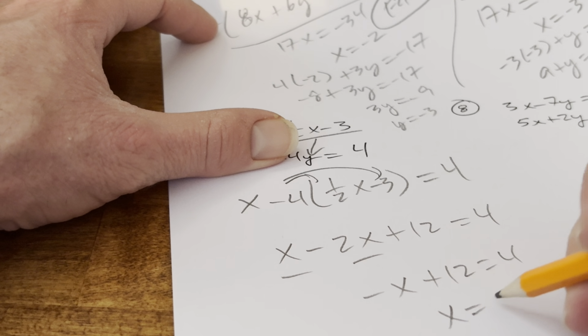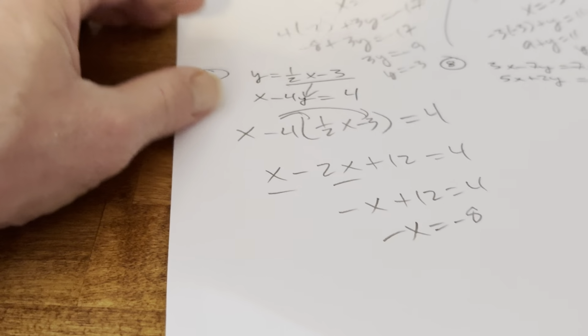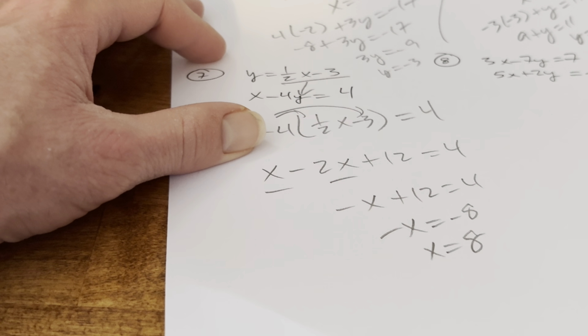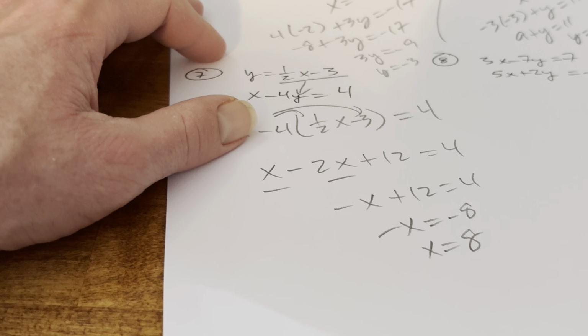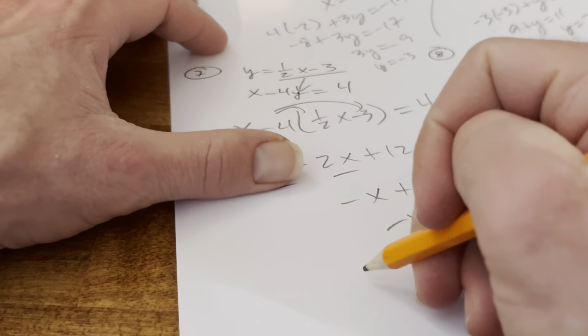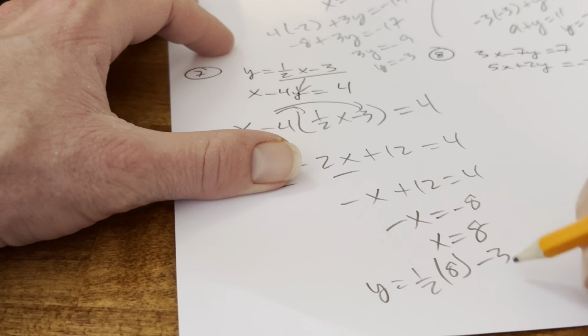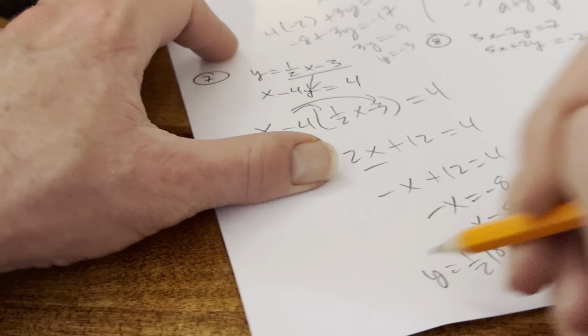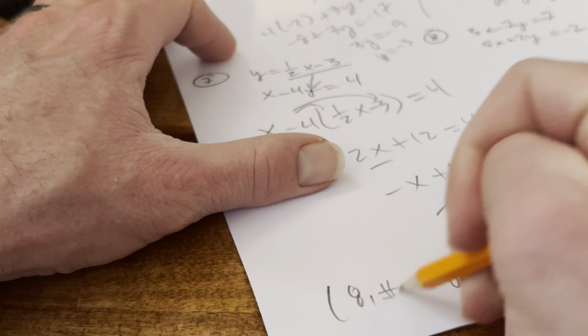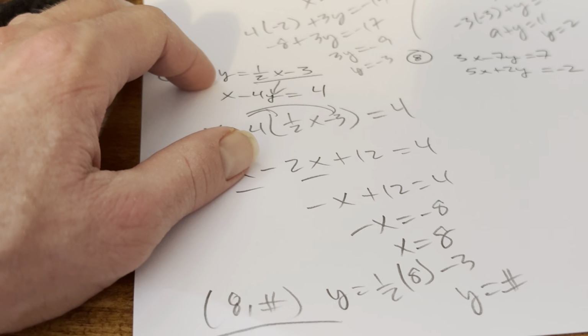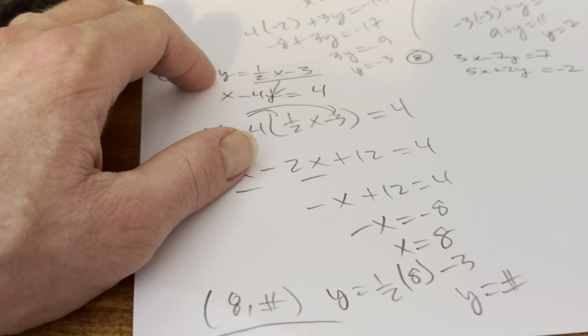Subtract 12 from both sides. Negative x is equal to a negative 8. X is a positive 8. All right, so x is a positive 8. Then y is 1/2 of 8, which is 4. 4 minus 3 is, I think you can do that, 8 comma 4 minus 3. All right.